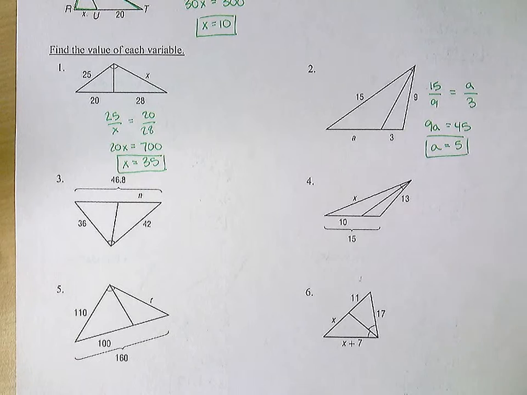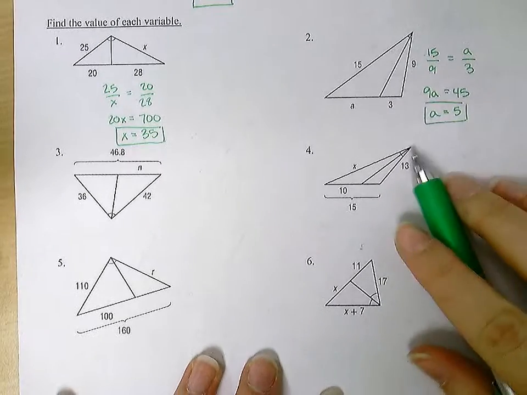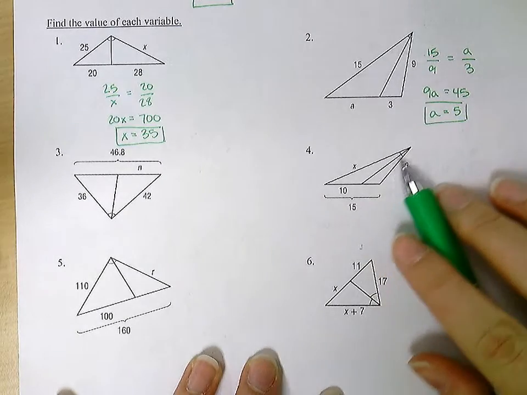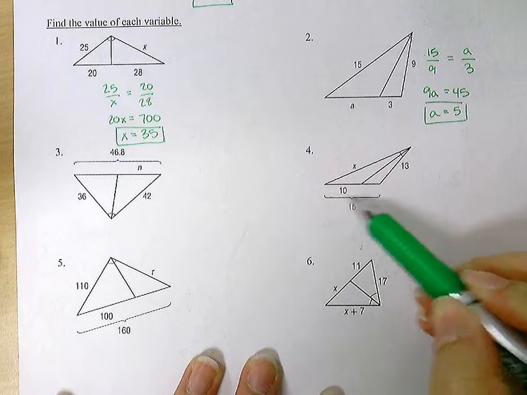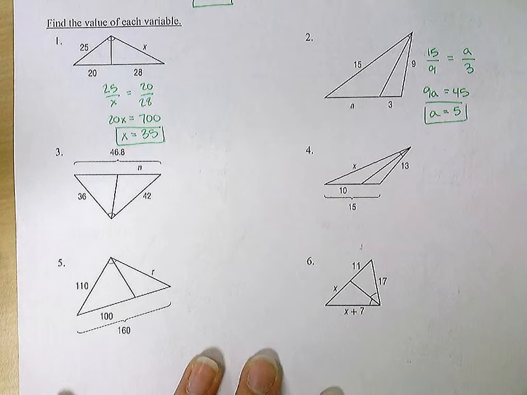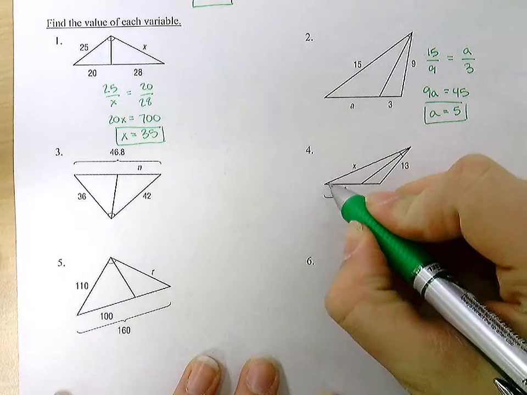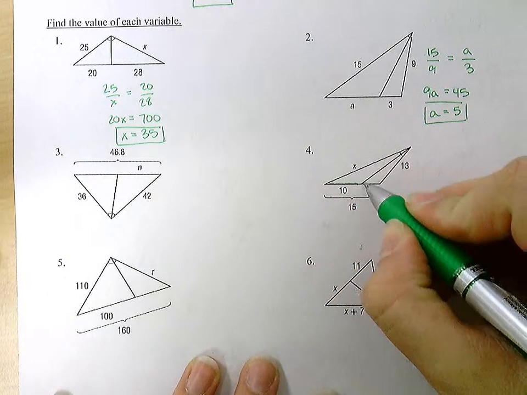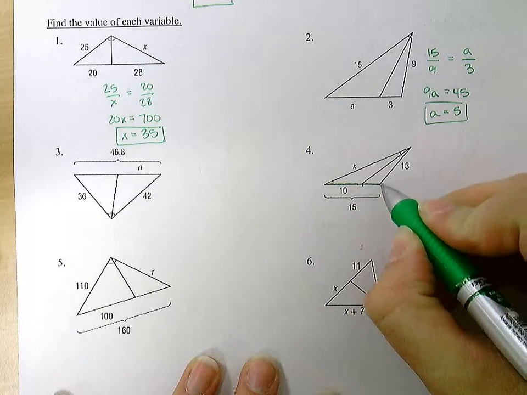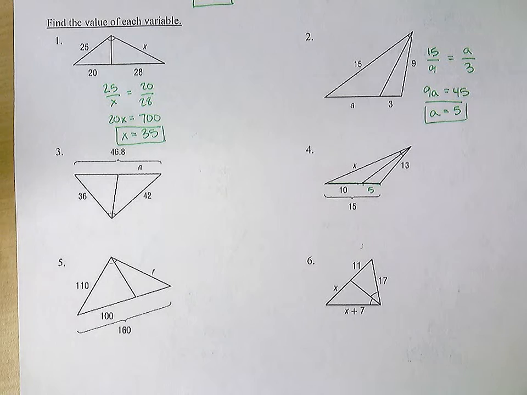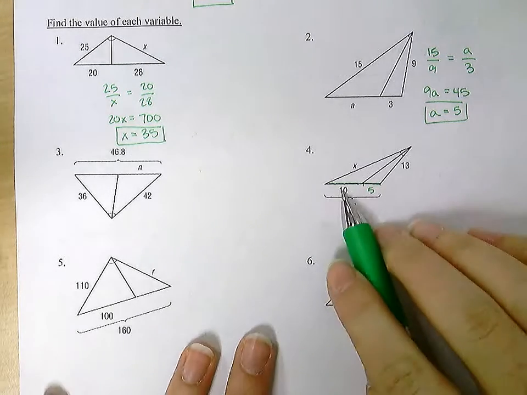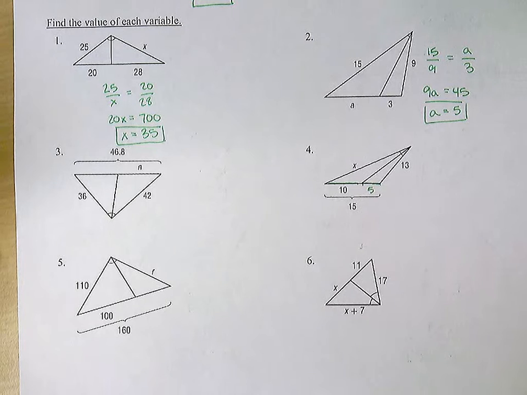Number 4, again, we have an angle bisector, right? But I have this entire bottom length here, correct? Yes. So I need my corresponding pieces. So what would this piece have to be? 5. It would have to be 5. How did I get that? I subtracted. I took 15 and subtracted 10 to get that missing piece there.